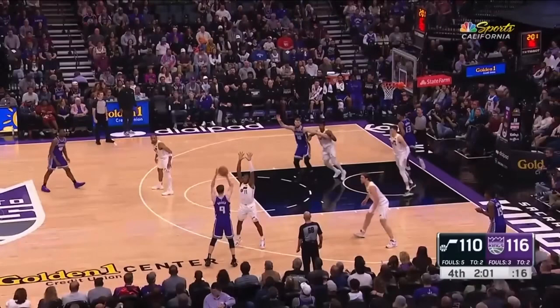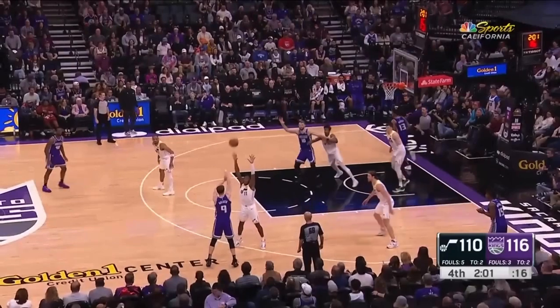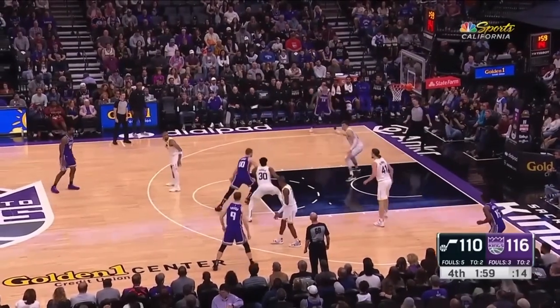Bad gamble. You should be battling for real estate, for position with Sabonis. You cannot. Look at this gamble. That's terrible. Now look. Now a backside. I mean, God.